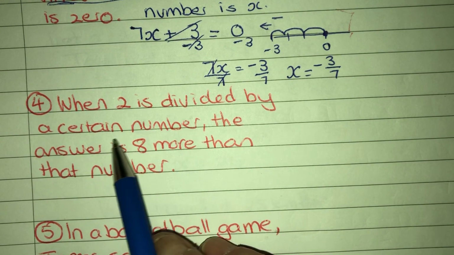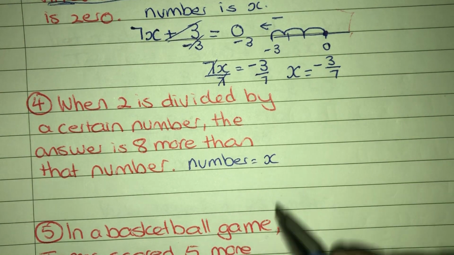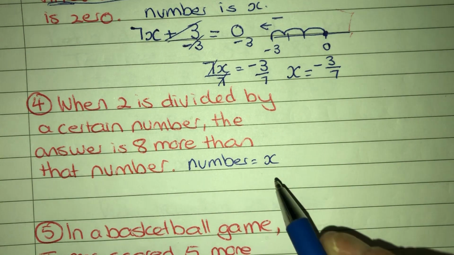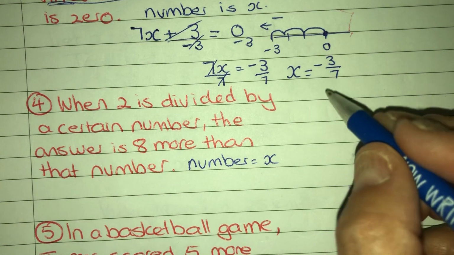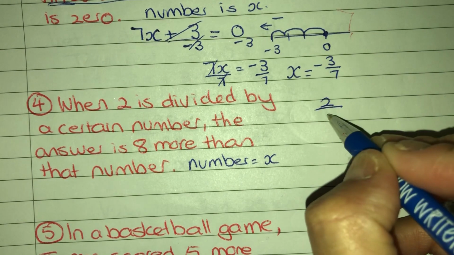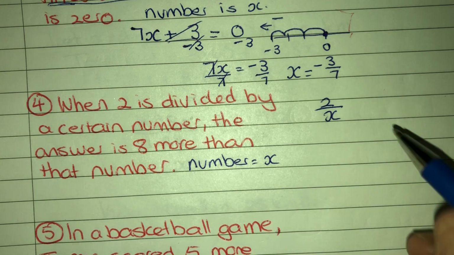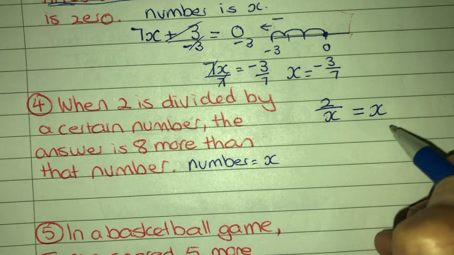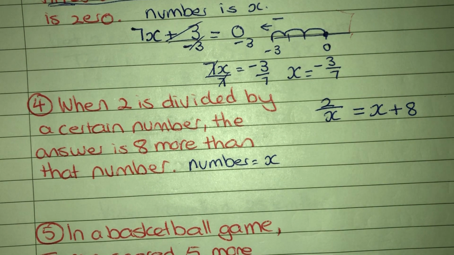When 2 is divided by a certain number, okay, the number is going to be x. When 2 is divided by a certain number, that's not a certain number is divided by 2. That's different. So that means 2 is divided by a certain number. The answer is 8 more than that number. So we're going to have equals 8 more than that number. So that is going to be the same number and 8 more to that number.